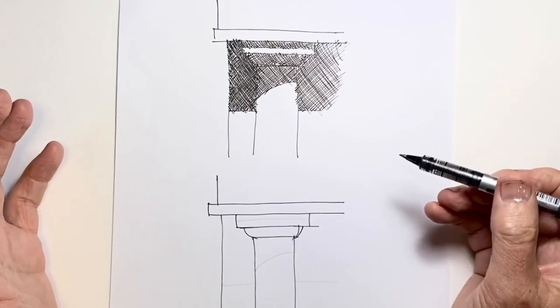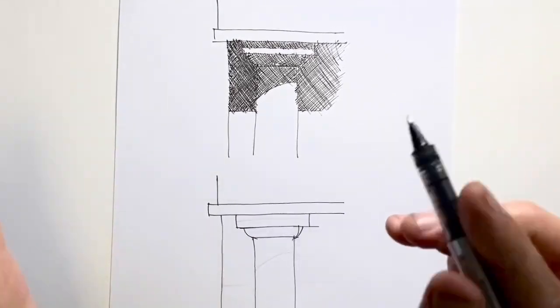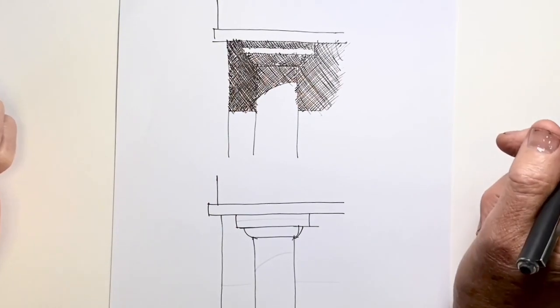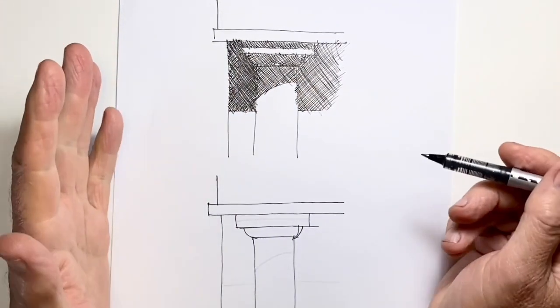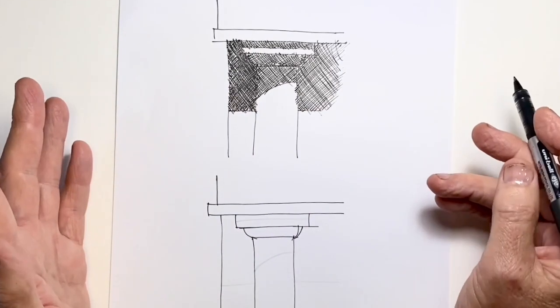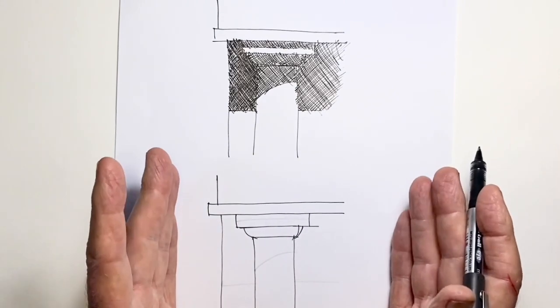This basically is how a lot of hatching, cross-hatching that I see looks. But the problem is it ends up flattening our subject because it doesn't take into account the form, the shape of the object that is under it. Let me show you what I mean on our second column.